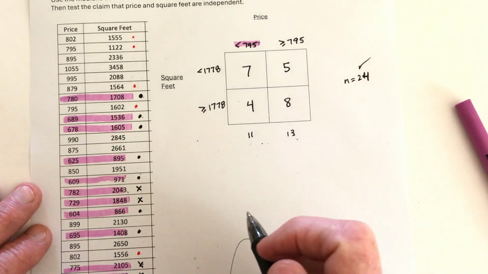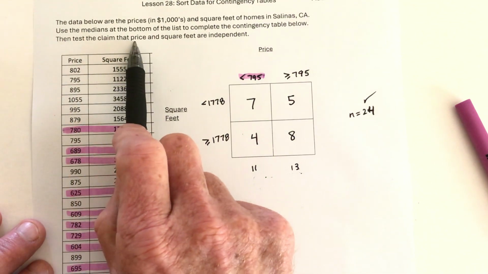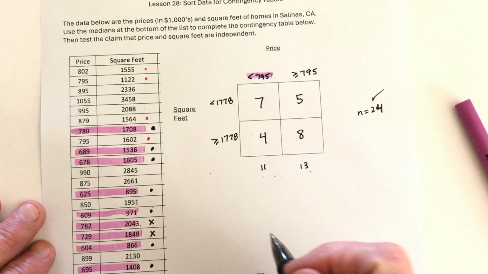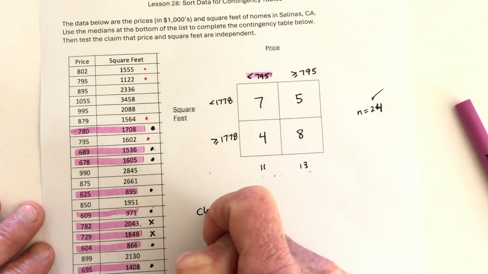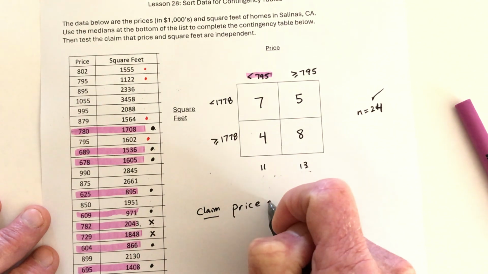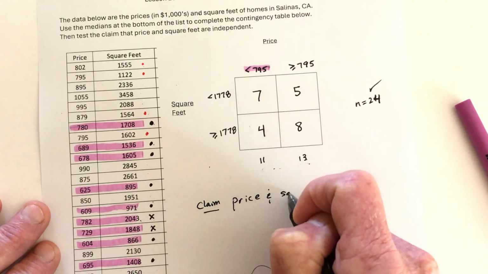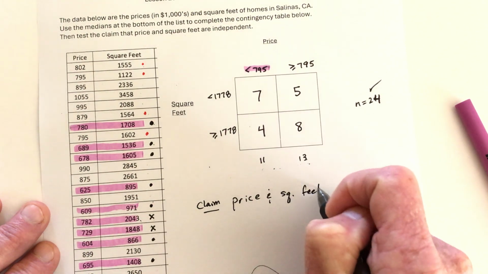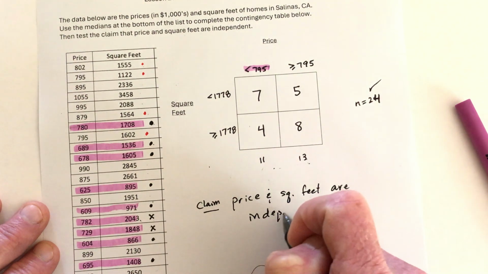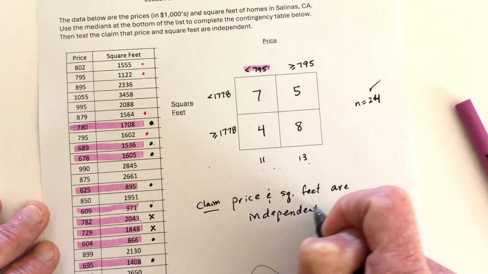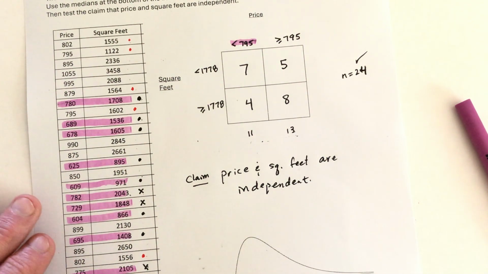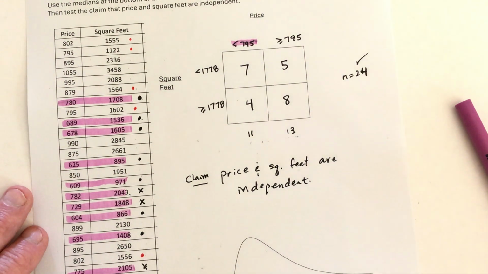Okay, now for the last part. So then test that the price and the square feet are independent. And so for this claim, you literally just write it out in words. So the claim is that price and square feet are independent. In other words, my claim is that price and square feet have nothing to do with each other. Then let's see if I can reject that.